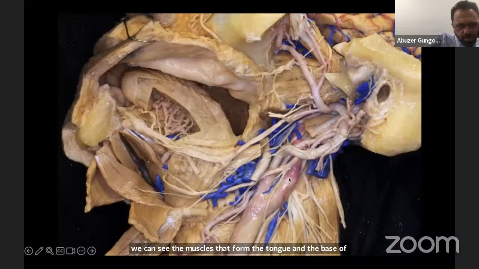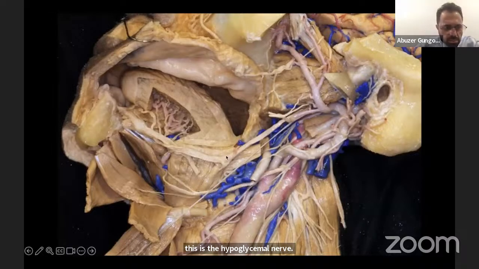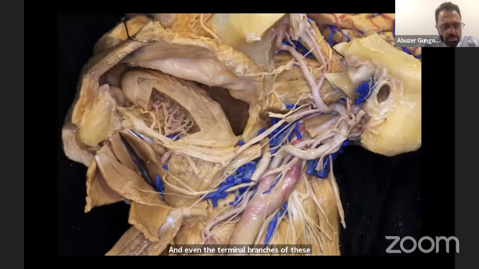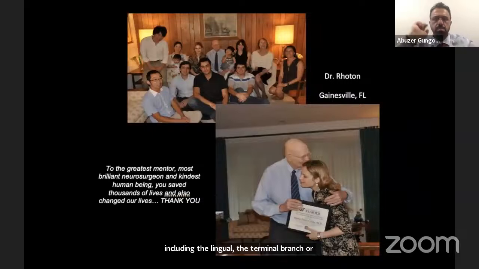Here, we can see all the way over the bifurcation of the carotid. This is the hypoglossal nerve and that integrates this anatomy. Here we can see also the lingual nerve and even the terminal branches of these, including the terminal branches of the lingual artery. So this is what I wanted to discuss today.